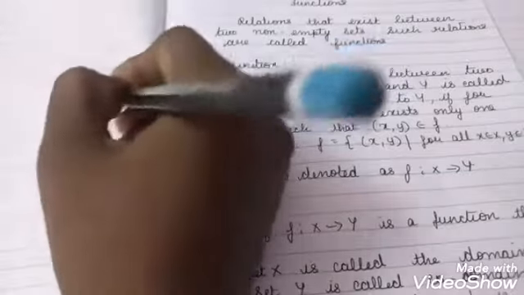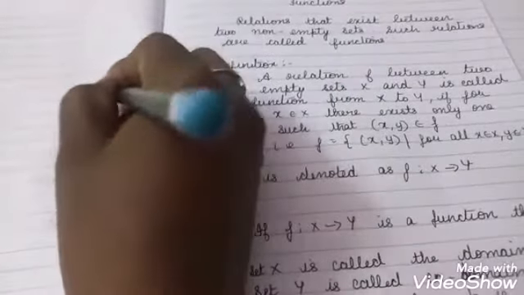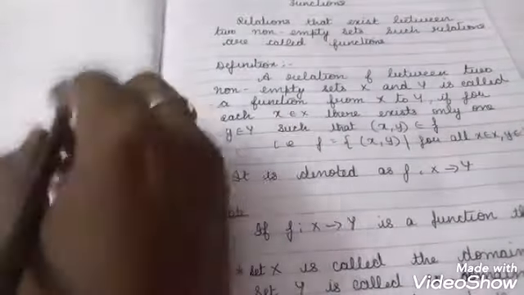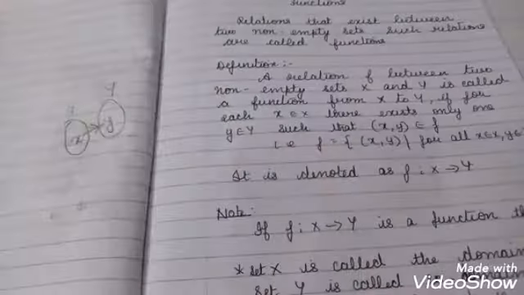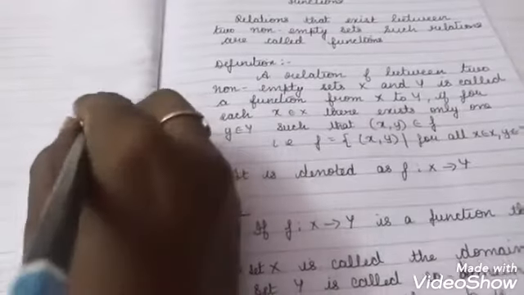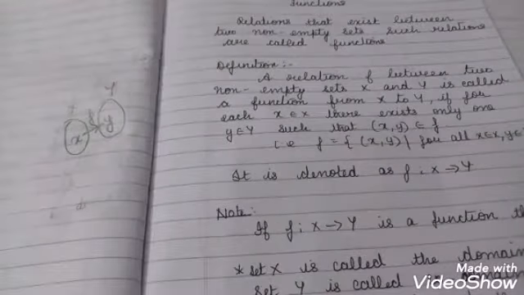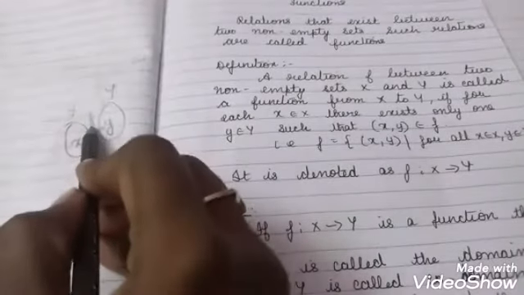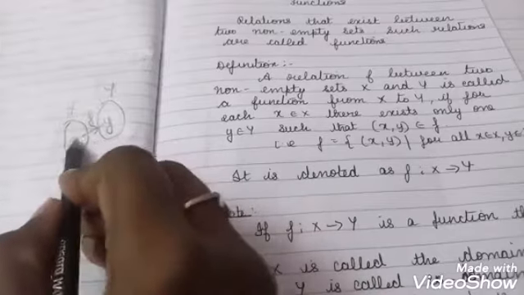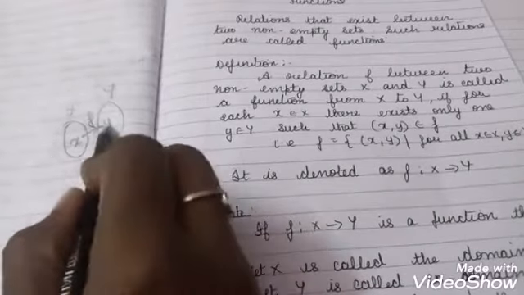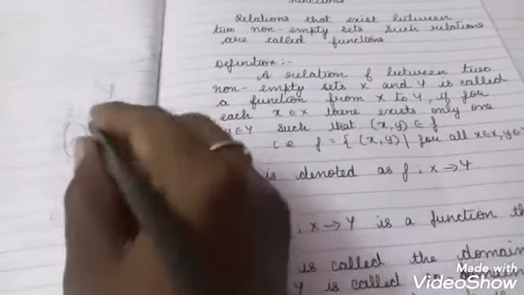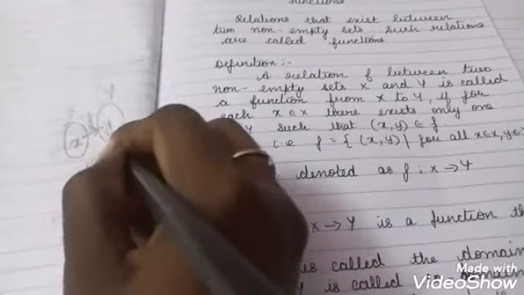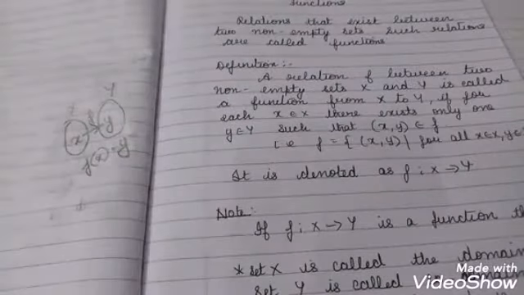Suppose I have two sets here, X and Y. I have an element x and an element y here. So x is mapped onto y in this case. If x is mapped onto y, what will I write here? f from X to Y. This is what you say here. Here I define this function as f. It means that x is mapped onto y in this case. So I can write it as f(x) = y.